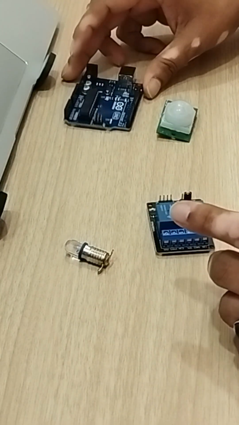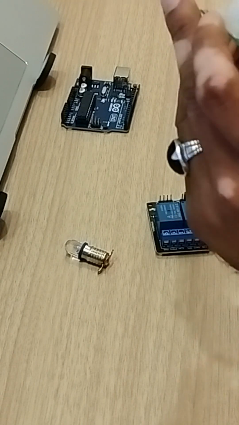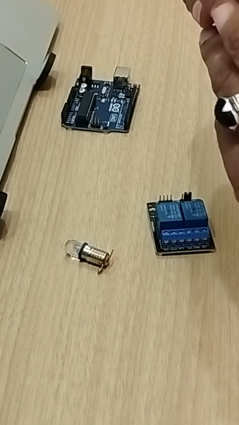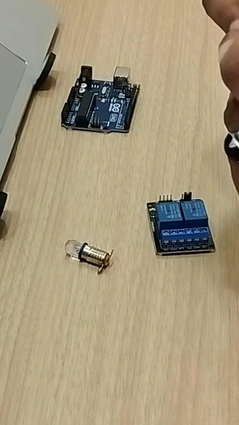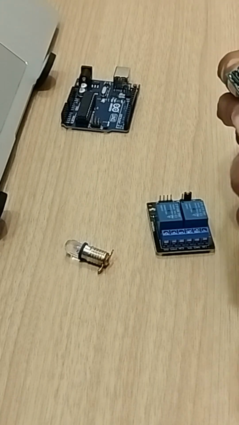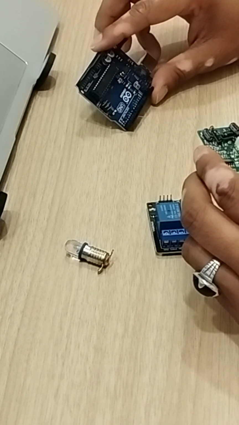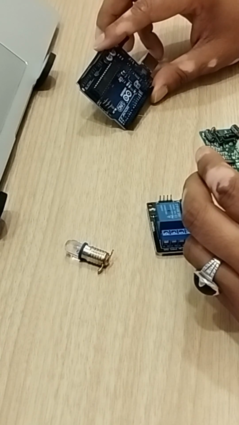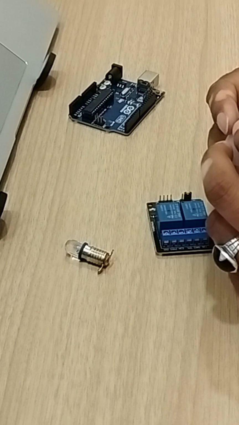So I'm going to take my IR sensor, which has 3 pins: positive, negative, and output. The output will connect to Arduino pin number 2, which is a digital input.